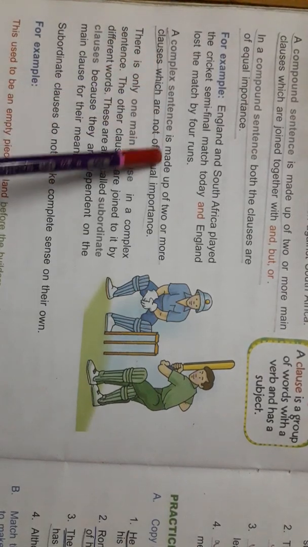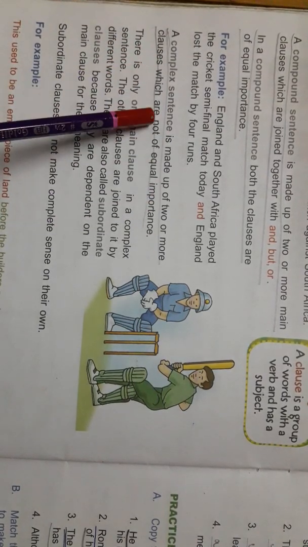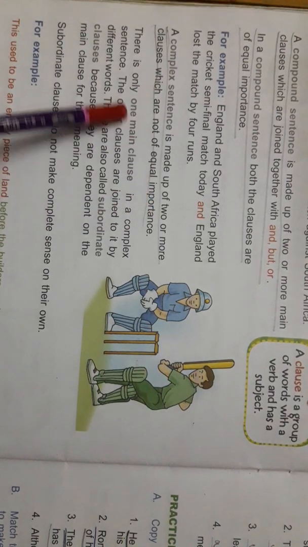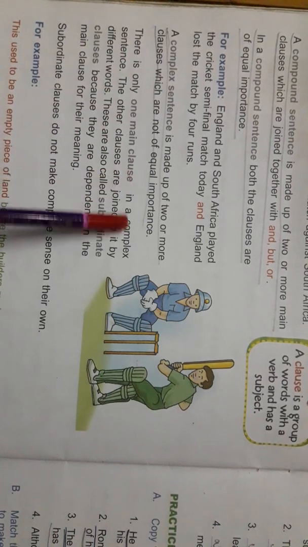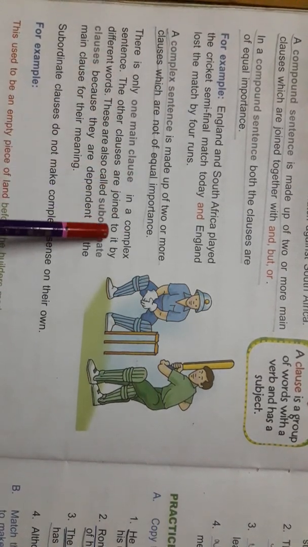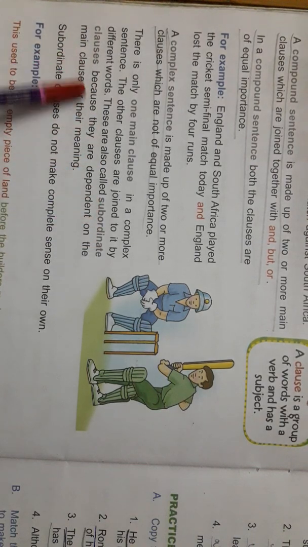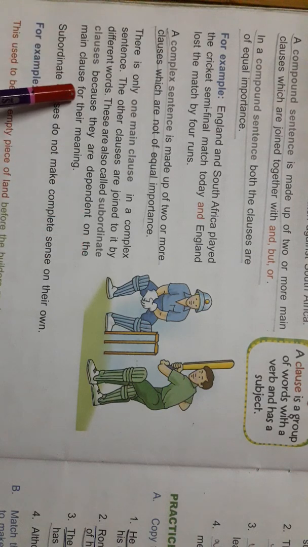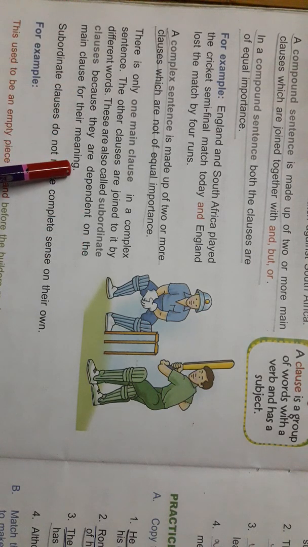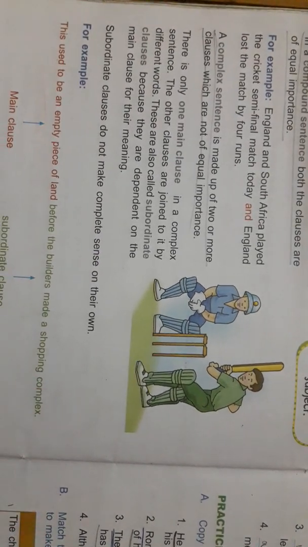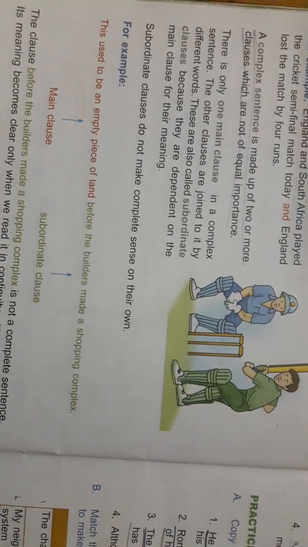But a sentence which is made up of two or more clauses which are not of equal importance, these are called complex sentences. There is only one main clause in the complex sentence. The other clauses are joined to it by different words. These are also called subordinate clauses because they depend on the main clause for their meaning. So a complex sentence is one in which two or more clauses are not of equal importance. It means one can be a main clause and the other can be a subordinate clause.